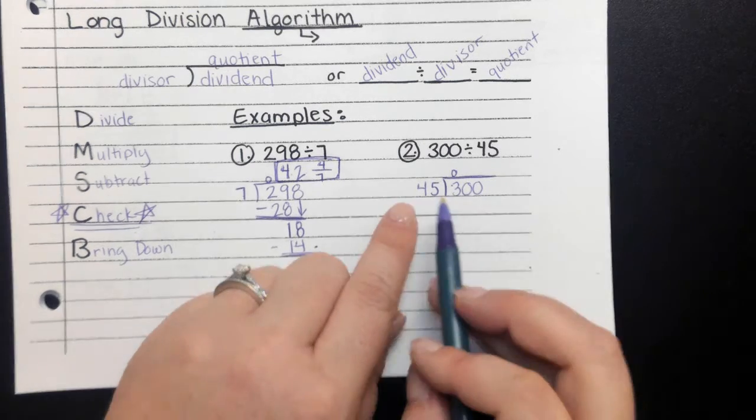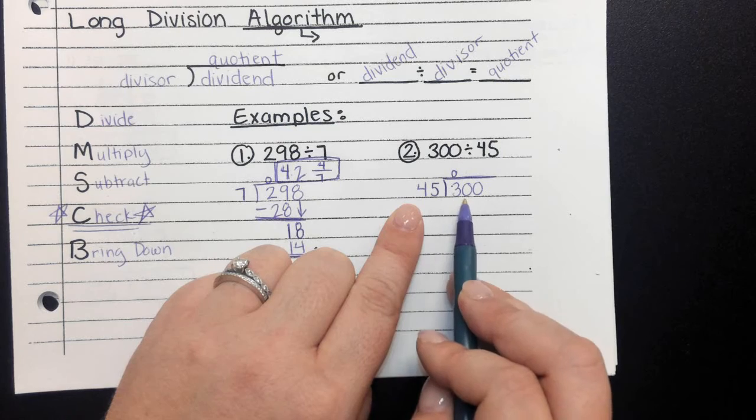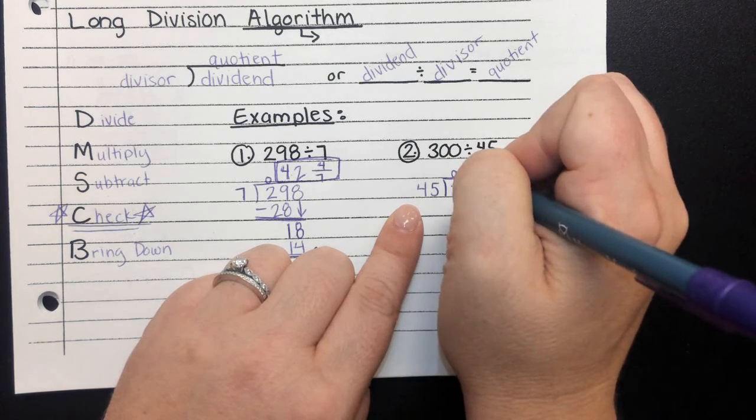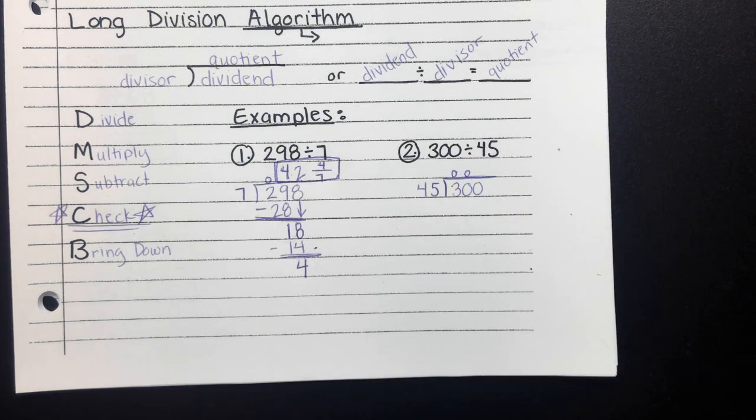All right. 45, can 45 go into 30? No. Can 45 go into 300? Yes, so I have to pick a good number to try. What do we think is a good number to try out? What would be a good number to try? Macy. No. Maddie. Yes. 6. All right, so let's try 6.